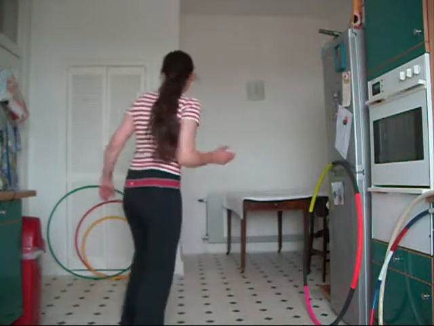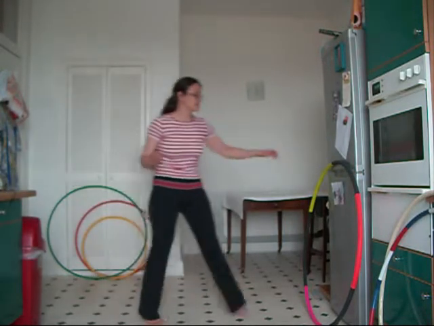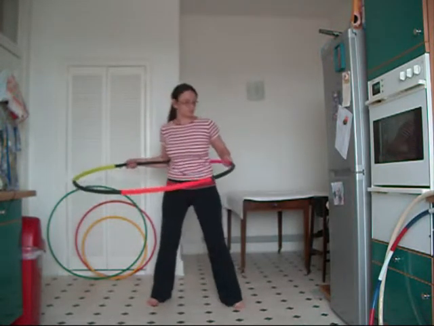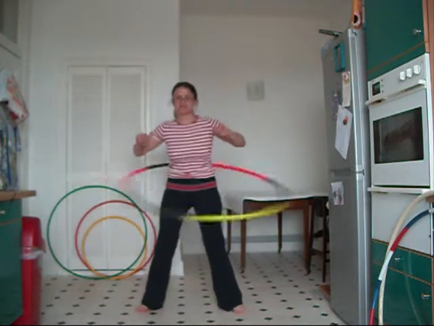So let me illustrate that. Let's do a great big hoop, and I'll see how slow I can go before it falls down. Oh, my kitchen isn't big enough.